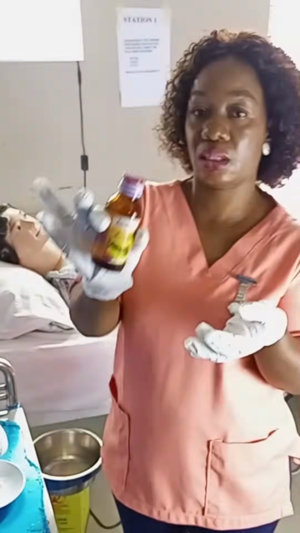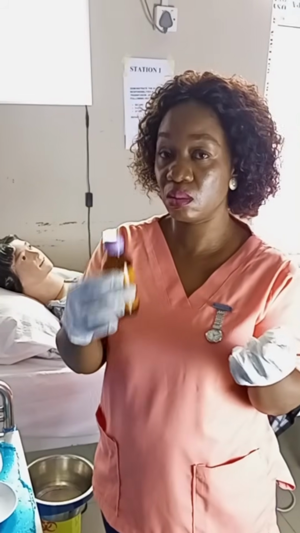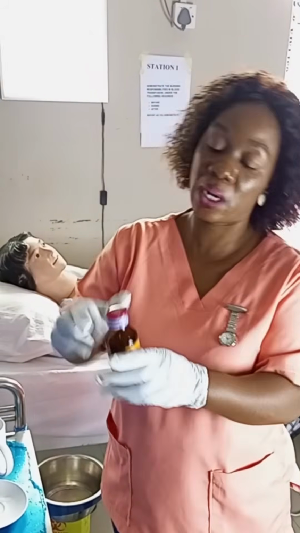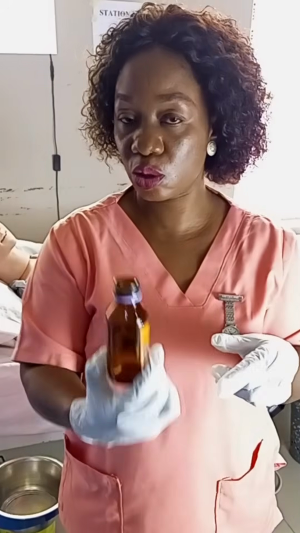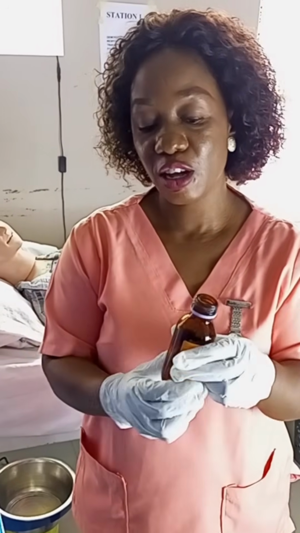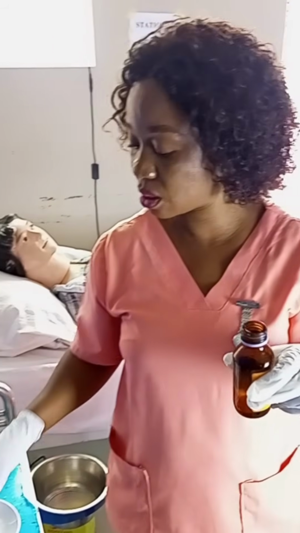to open this bottle. So there is a technique for us to open a bottle of syrup. Use your hand, open, then use your little finger like this. Hold the cover like this with your little finger, your non-dominant hand, making sure that you turn the label to your side so that it does not spill and stain the label. Remember, we need the label so that we can be checking the expiration date, the right drug, the right way.